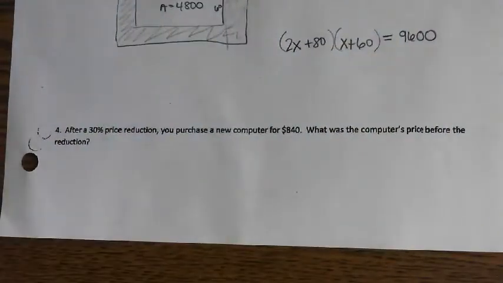Number 4, after a 30% price reduction, you purchase a new computer for $840. What was the computer's price before the reduction? I'm actually curious, without any instruction, who can figure this out. Just given that percentages are something that when we're shopping we should be pretty fluent with. So I'm going to give you a couple minutes, and if you want to use a calculator, please feel free.